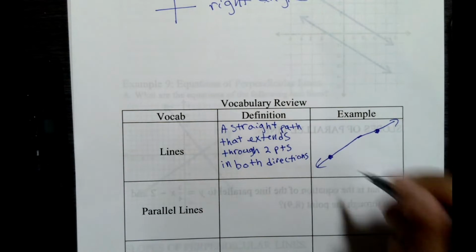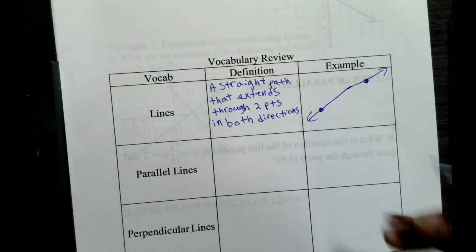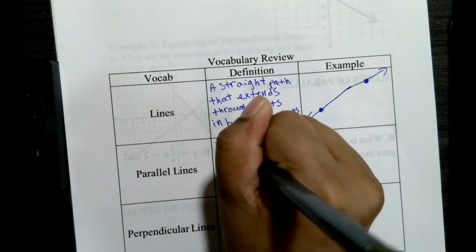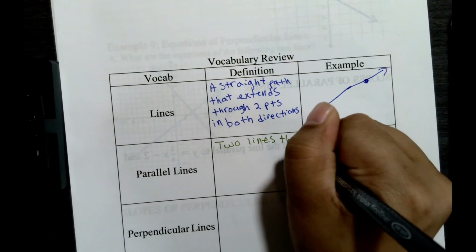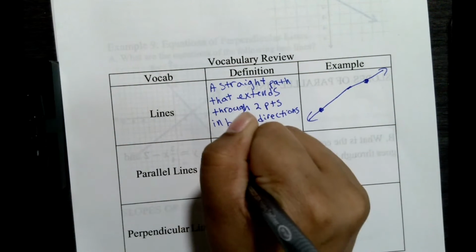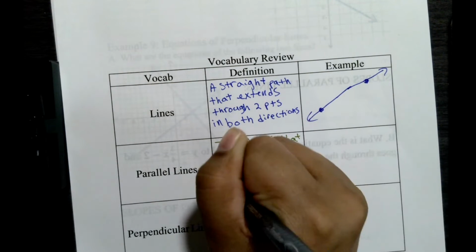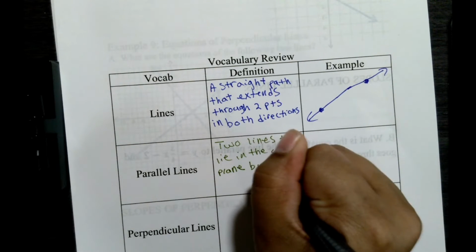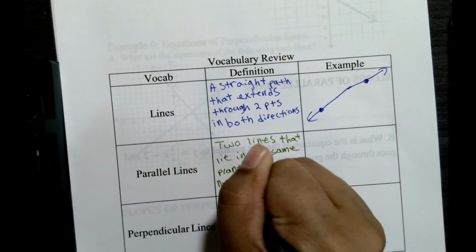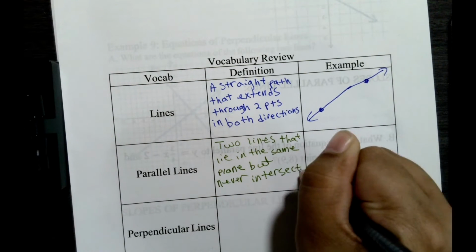Let's talk about parallel lines. These are 2 lines that lie in the same plane but never intersect. So if you had a set of parallel lines, they'd look like this. They both go on forever, but they're never going to touch one another.